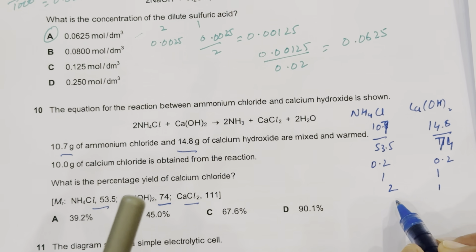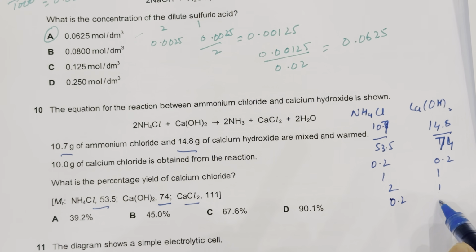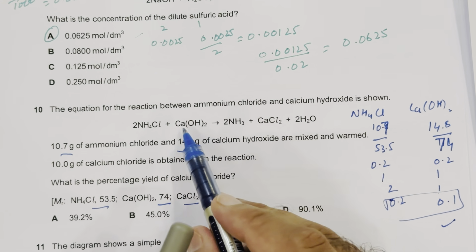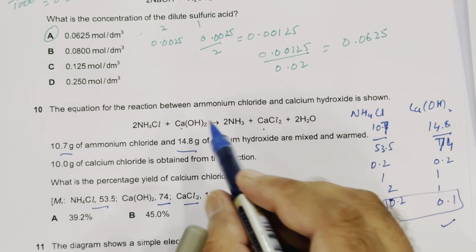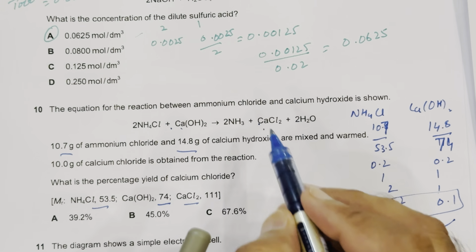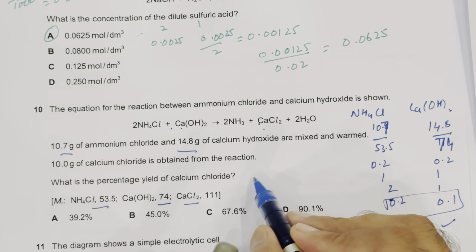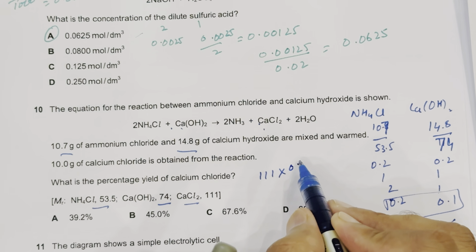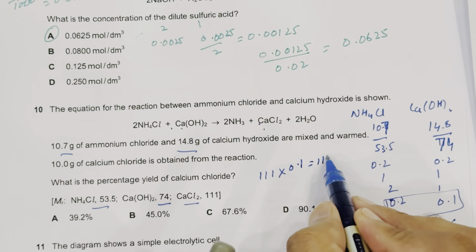So it means that if it has 0.2, then it would have half of it, 0.1. So 0.1 would be our limiting reactant, so multiplying by 0.1 to get its moles, because it has 1 to 1 ratio, we multiply it by their mass, 111 multiplied by 0.1, we get 11.1.